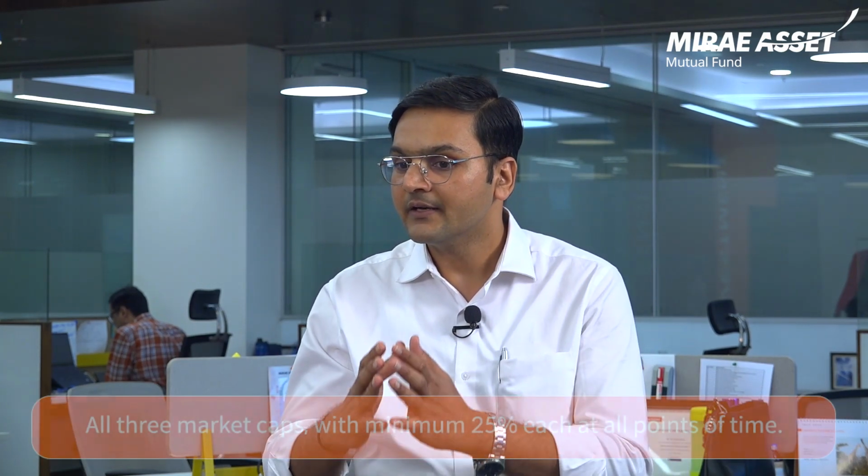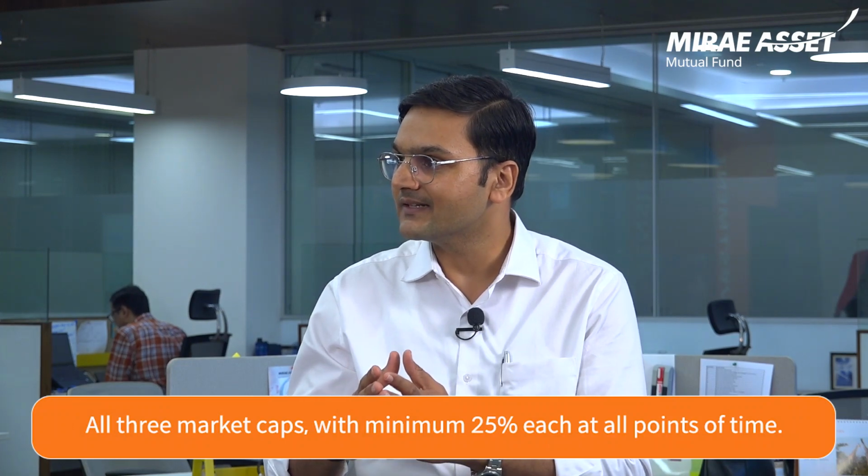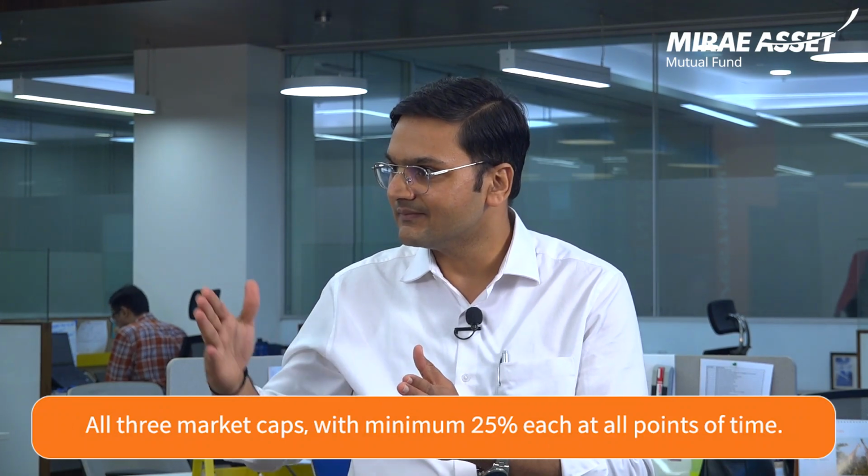So this is again a very interesting category which has a predefined mandate to invest minimum 25% each in all of these three baskets, and that is how I think it is also a sort of an analyst product, right? Where you try to find out the best of the investment ideas. That is why bottom-up stock selection becomes even more important when it comes to managing this sort of a product. Thank you, Ankit, for the response.